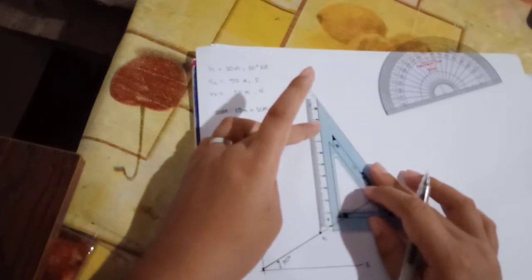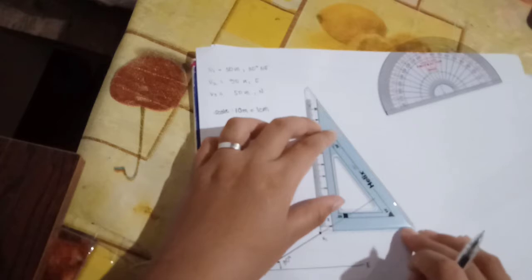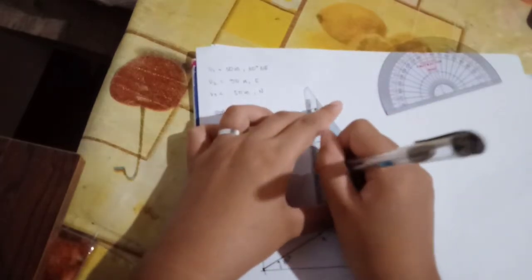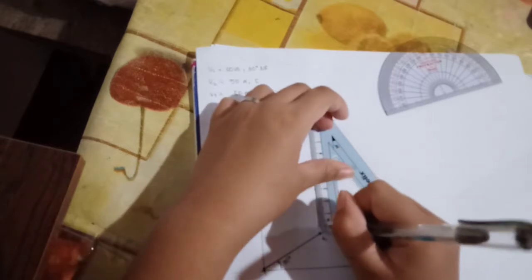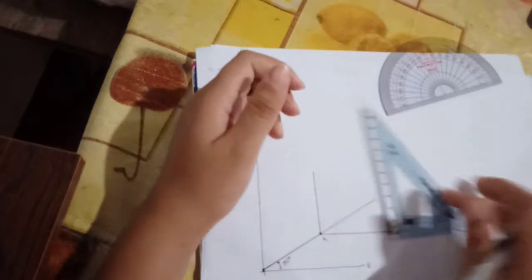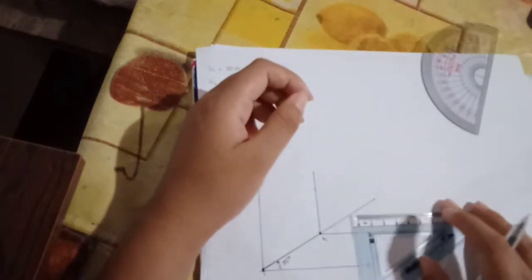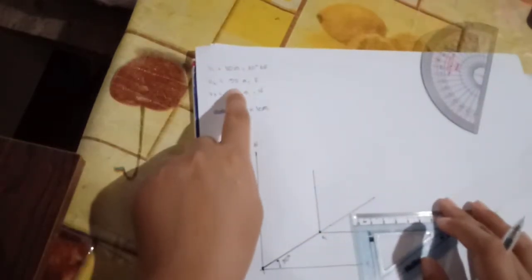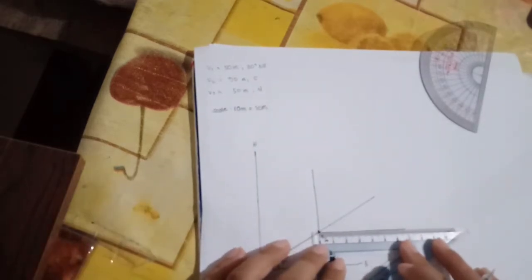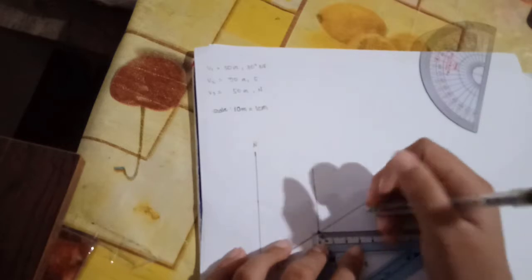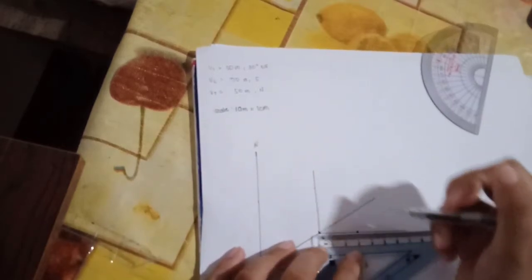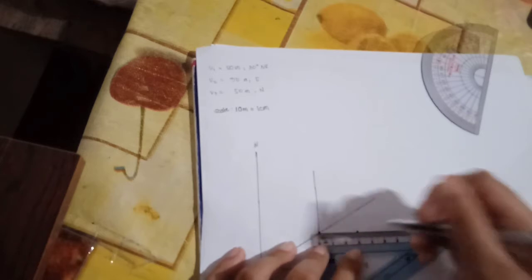The next vector would be the 30 meters east. So we're going to put another graph from the head of the first vector, because that would be the start, the tail, of the second vector. We're going to stop at the third centimeter, since it's 30 in our scale.